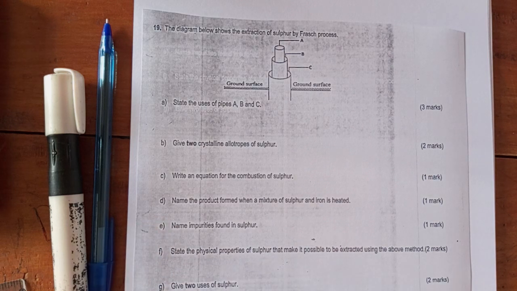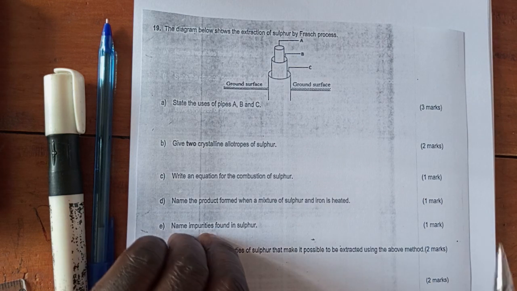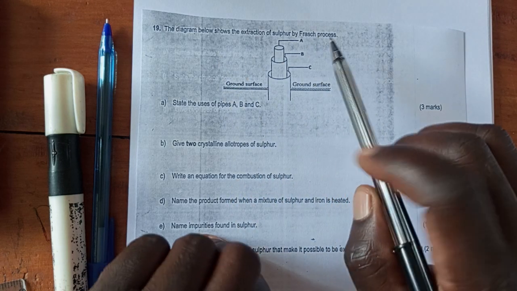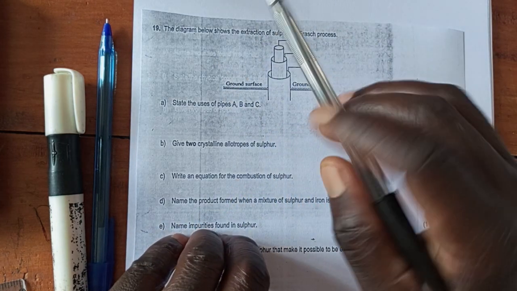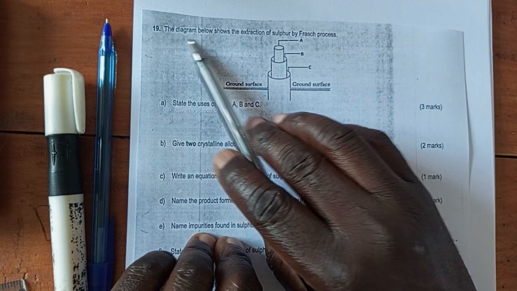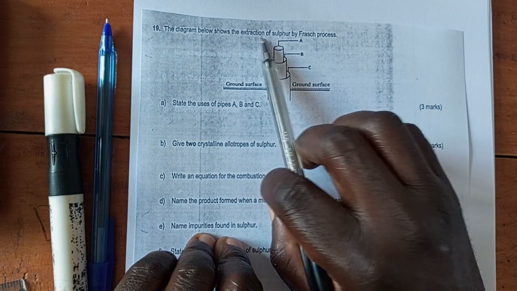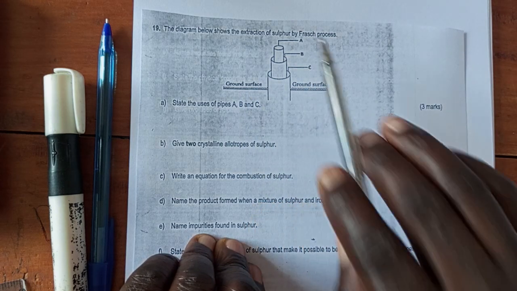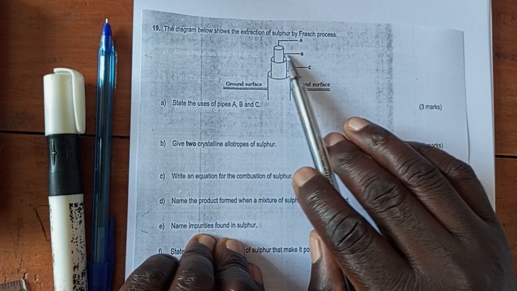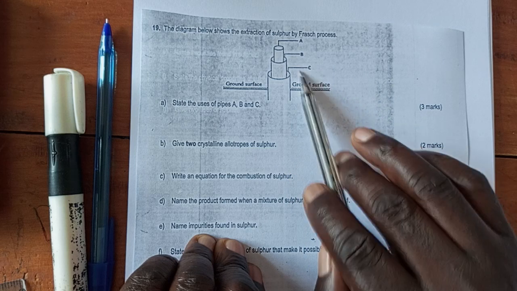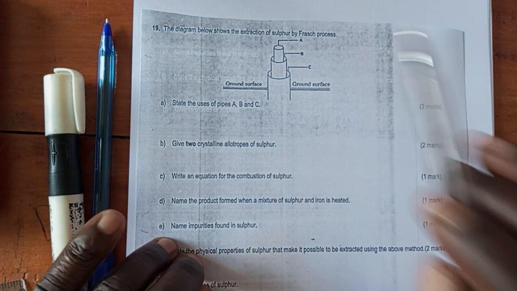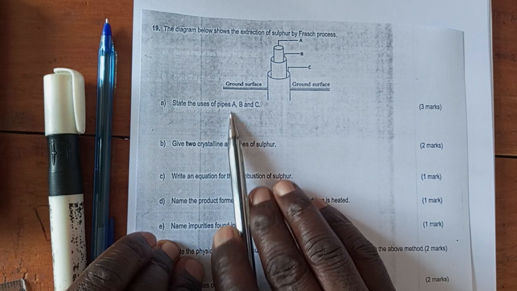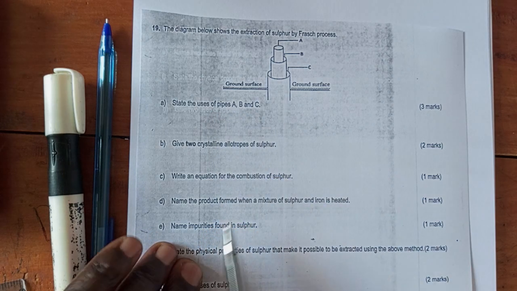KCSE revision Form 3. Today we are looking at the extraction of saliva. The diagram below shows the extraction of saliva by the Frasch process. We have the ground surface, then pipe A, pipe B, then pipe C. You are supposed to state the uses of pipes A, B, and C.